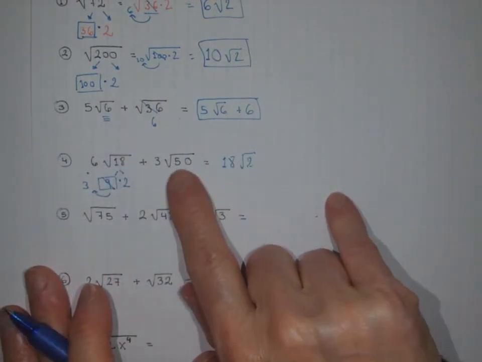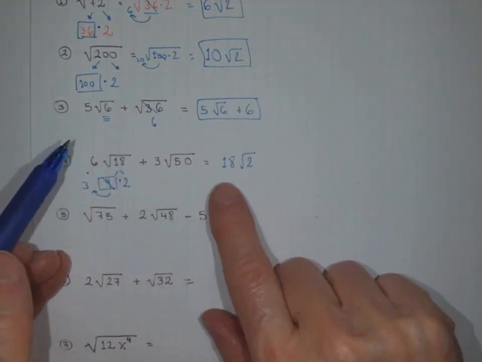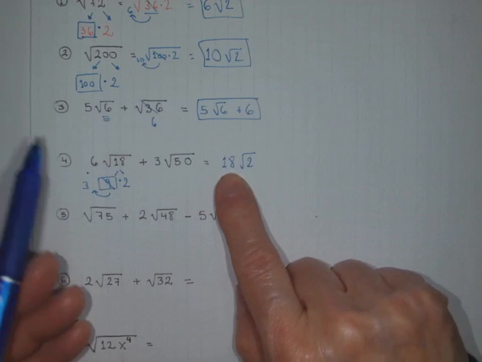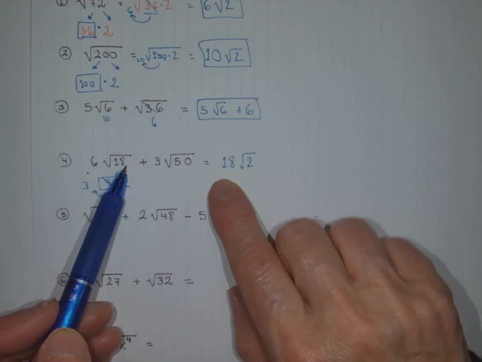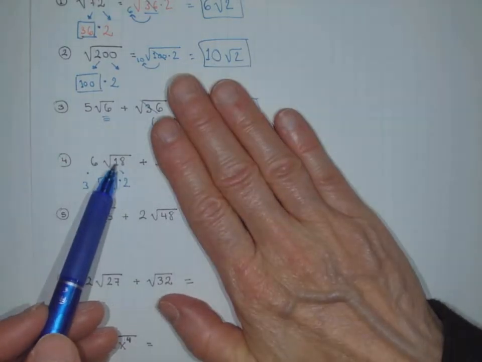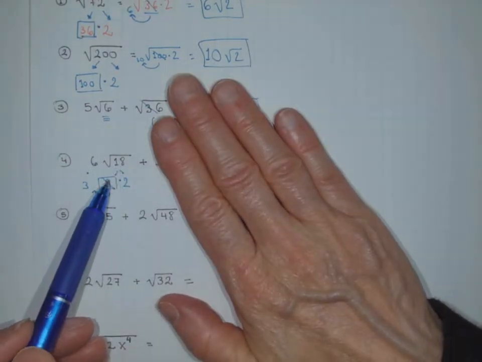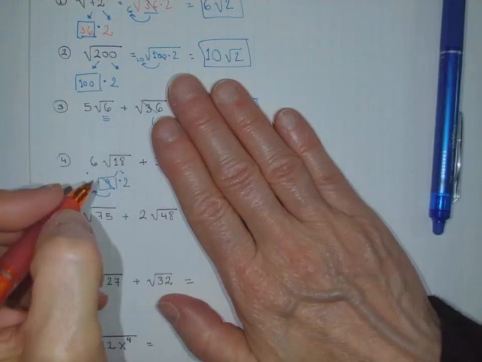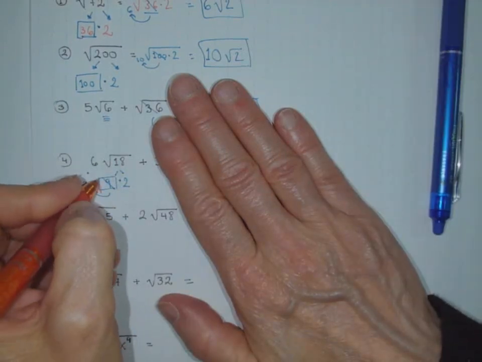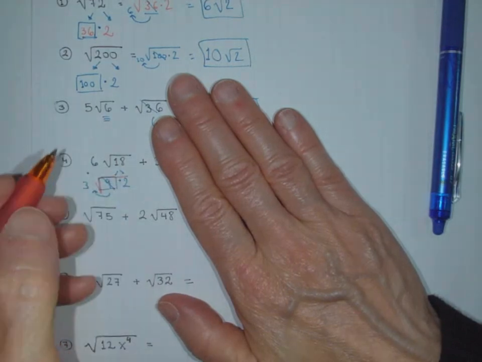Now, before I go to this one, I want to mention something. This 18 I have on the outside is not the same 18 as this one. Forget about this one for a second. Look here. This 18 is 9 times 2. 9 times 2 is 18, and that's in a square root.